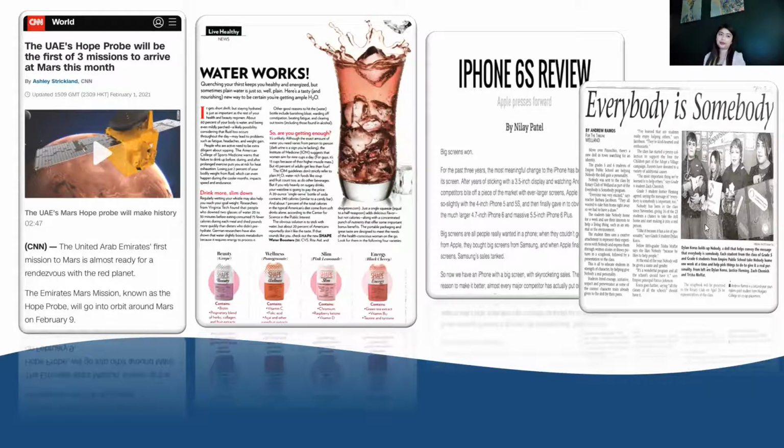Apparently this article is about the UAE's Hope probe. Will be the first of 3 missions to arrive at Mars this month. All right.